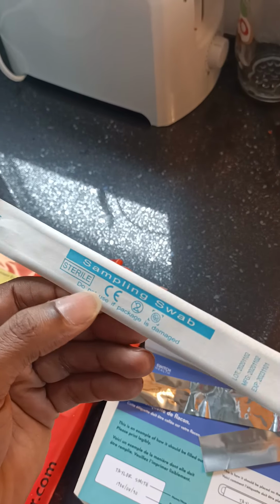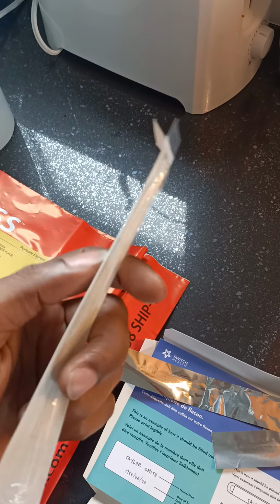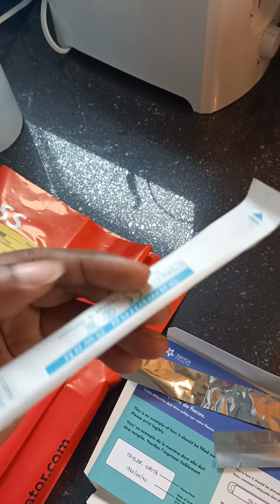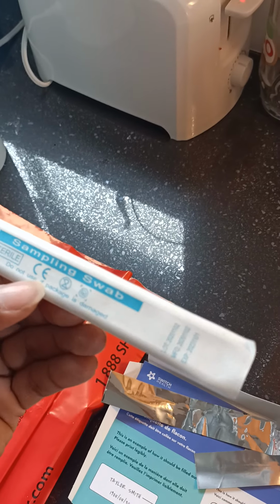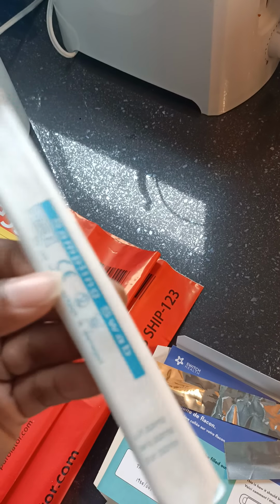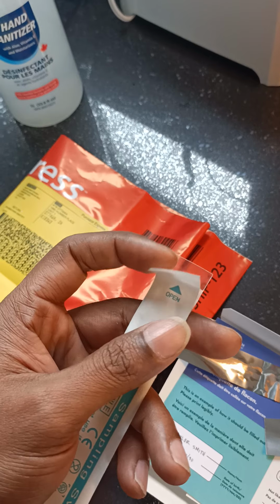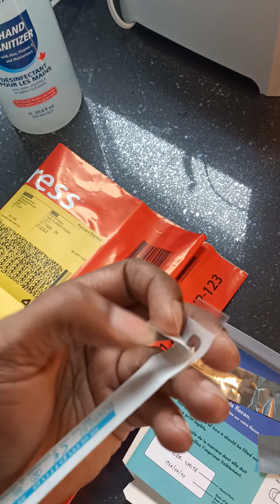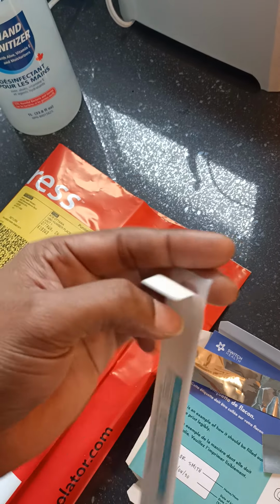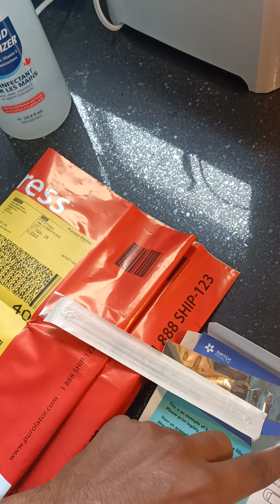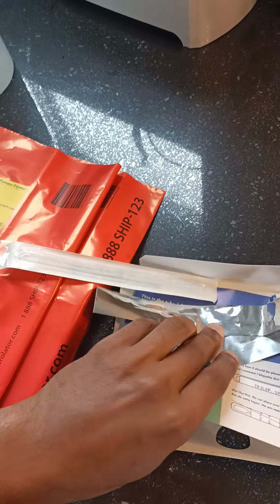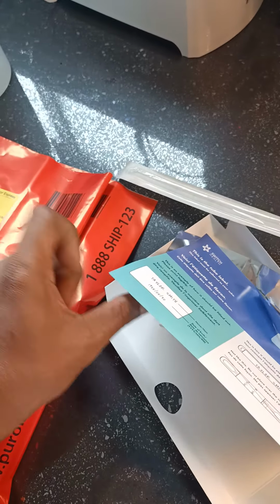This was the package in which the swab is. You have a section over here you can peel off. Once you peel off, you can take from here, because the brush is on this side and the stick is on this side. Once you take that out, you have to do the test yourself.